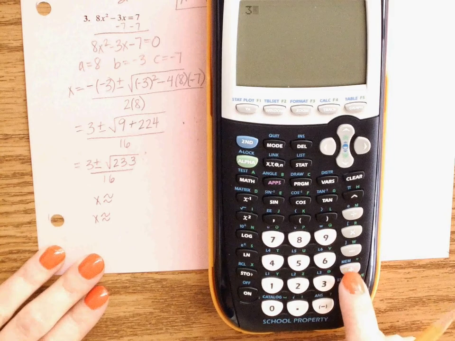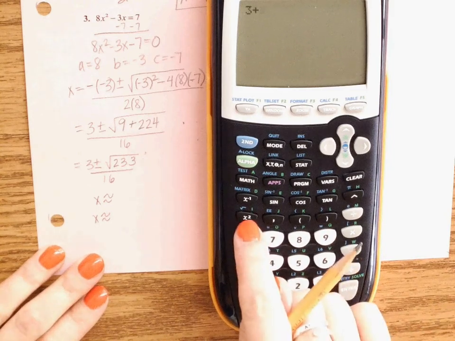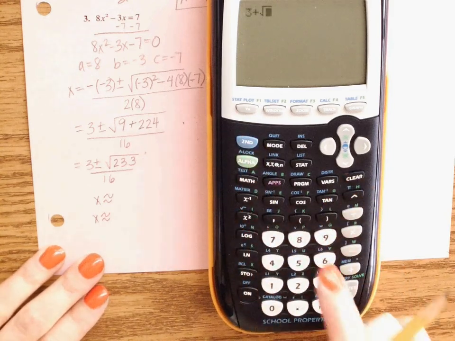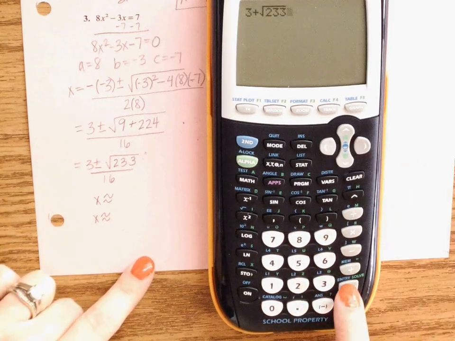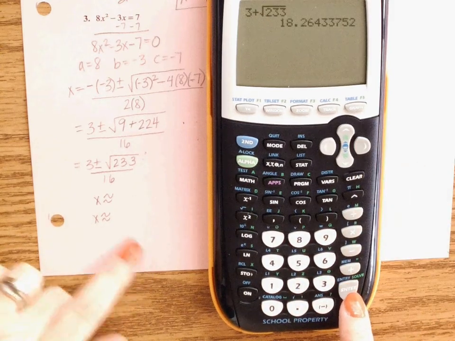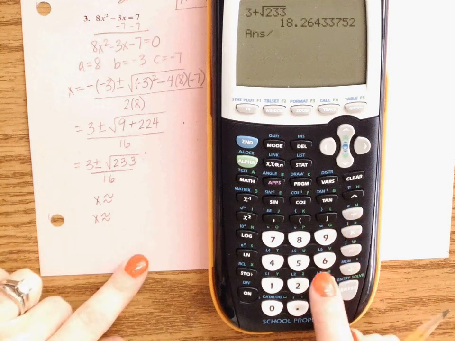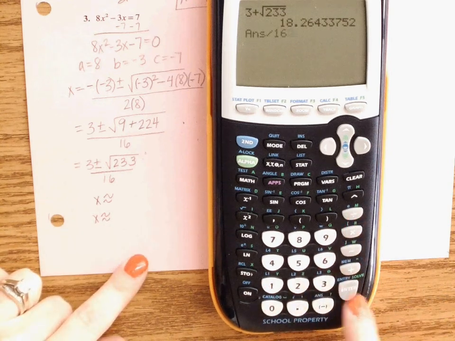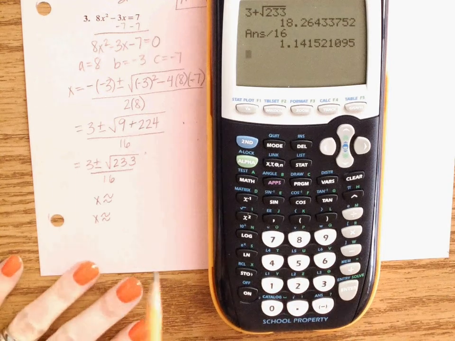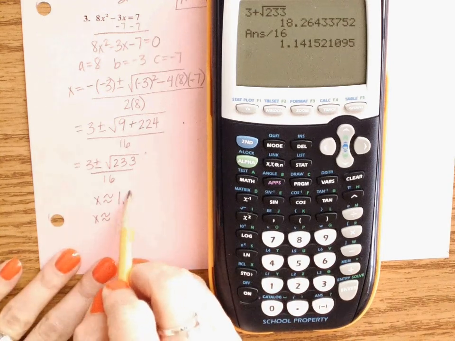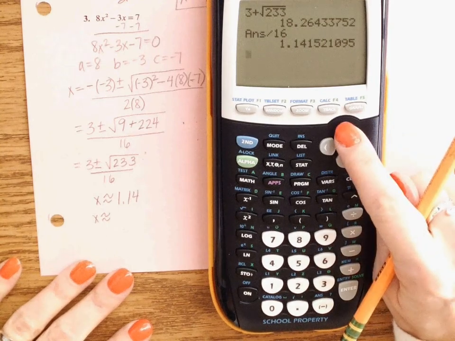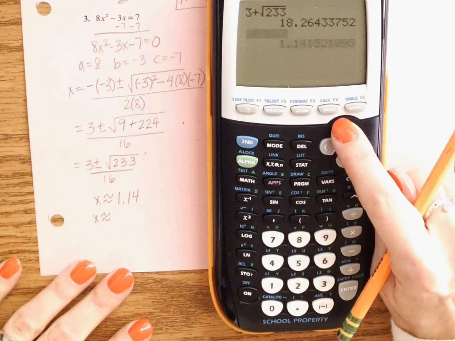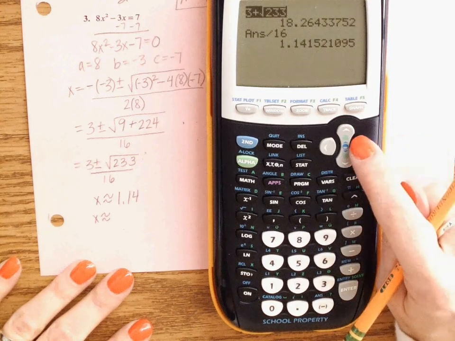I'm going to do 3 plus, again, to get the square root, we hit second, 233. Okay, then I hit enter. Then I'm going to go ahead and divide that by 16. Okay, and I have my first answer rounded to the hundredths, which is 1.14.